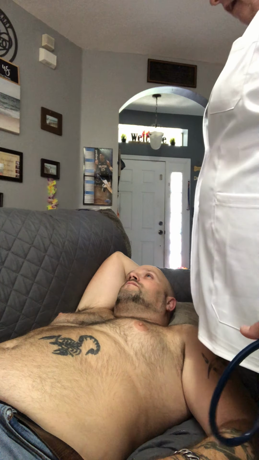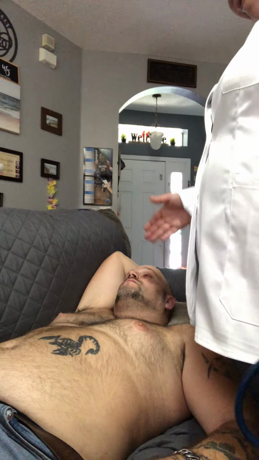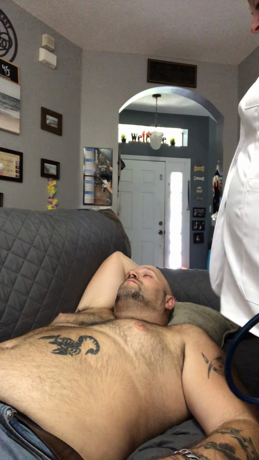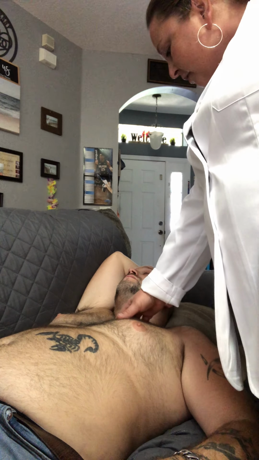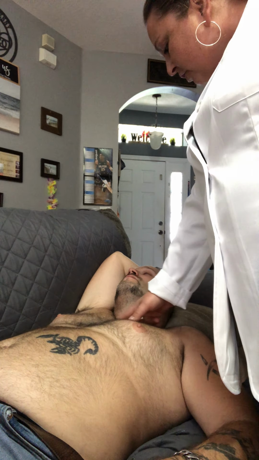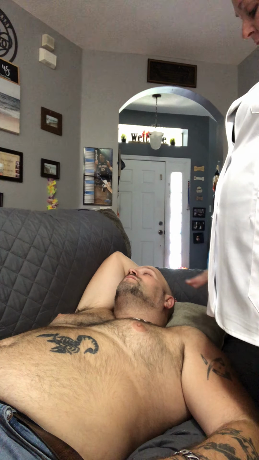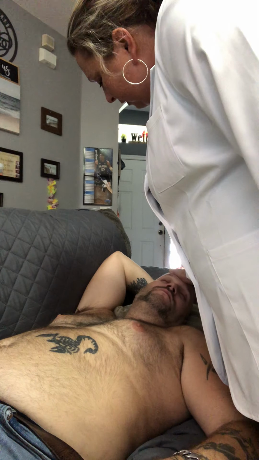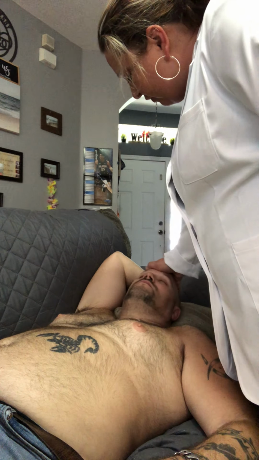I'm also looking for any pulsations over the aorta, jugular venous pulsations, or pulsations in the sternal notch area. I'm looking for jugular venous distension bilaterally. There's no jugular venous distension.